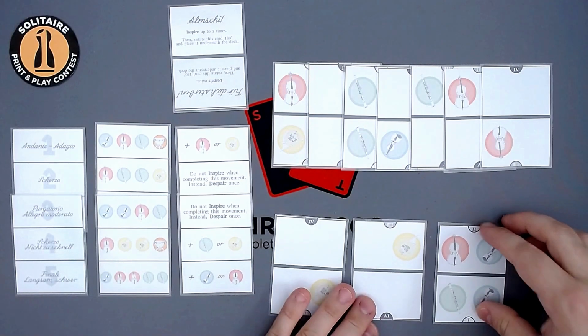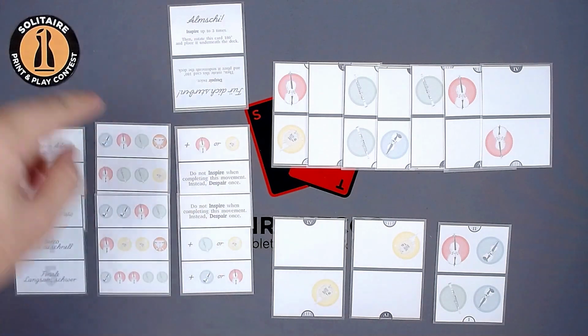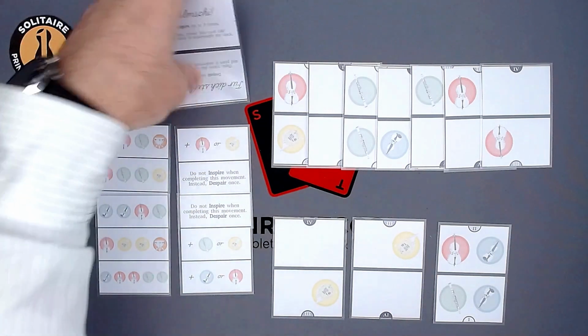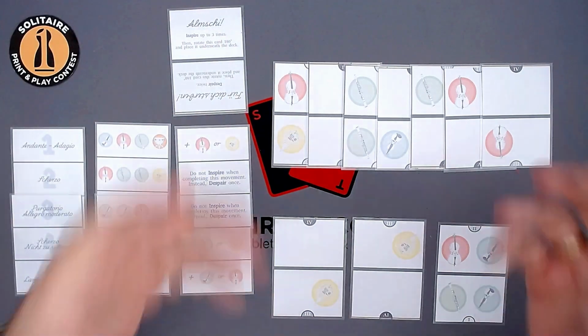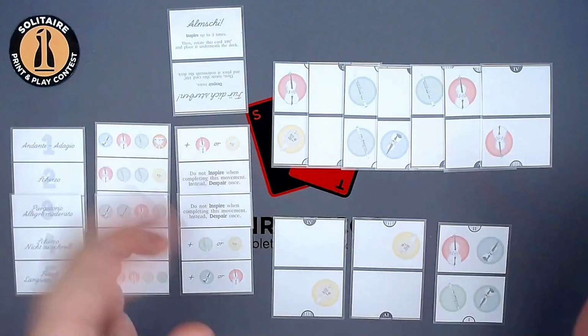And then I check. The last check is if the only card remaining in the deck is the Alma card, then we also lose. And that is also the case. That is the idea thematically. That means that Mahler is running out of musical ideas.